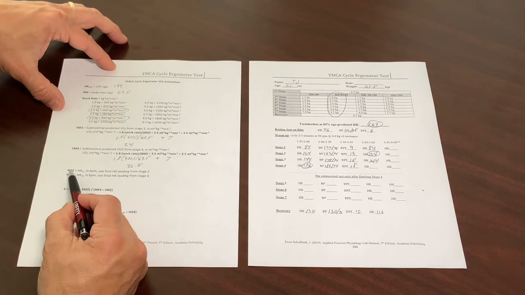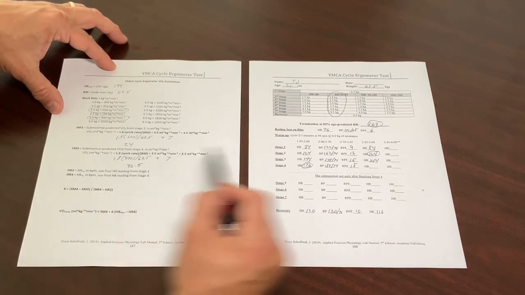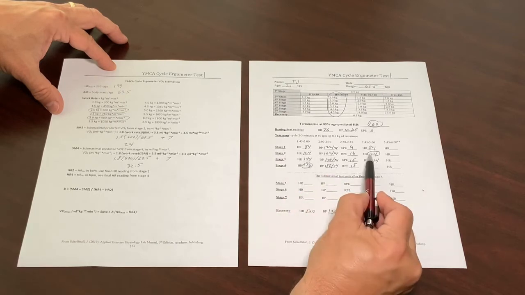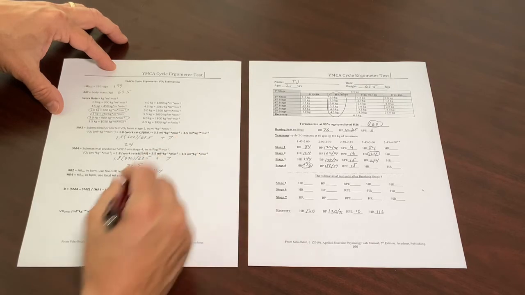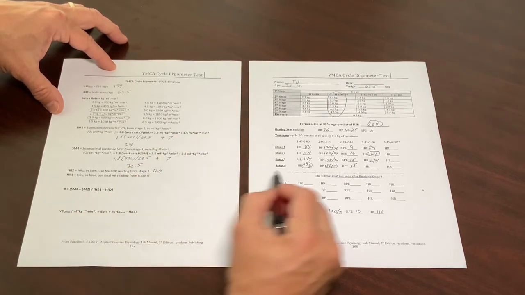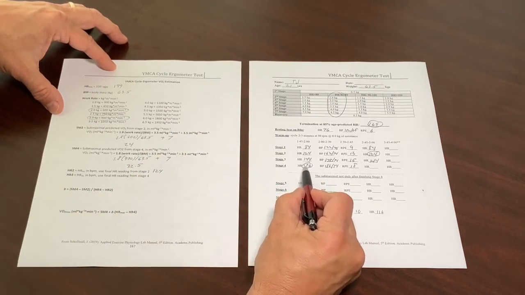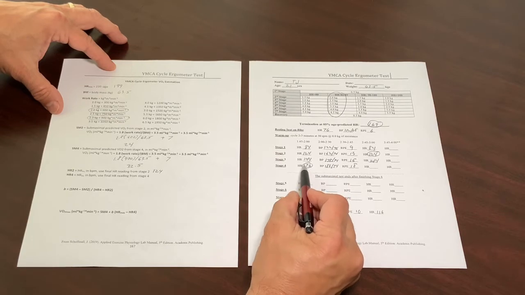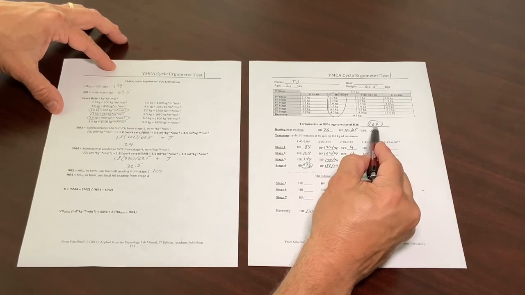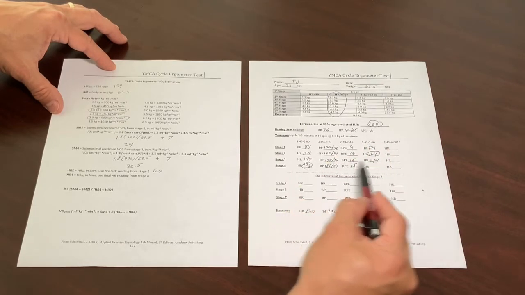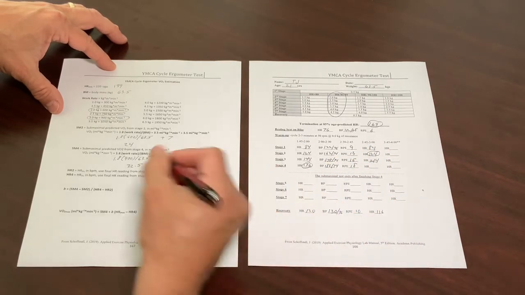Next, I need to get the last heart rate of both stage 2 and stage 4. With stage 2, the last heart rate was 124. In stage 4, the last heart rate was 176. Notice in this case, the 176 was the first heart rate we took at the stage. This was because they had already exceeded their termination heart rate. So at this point, there was no need to do a second heart rate.